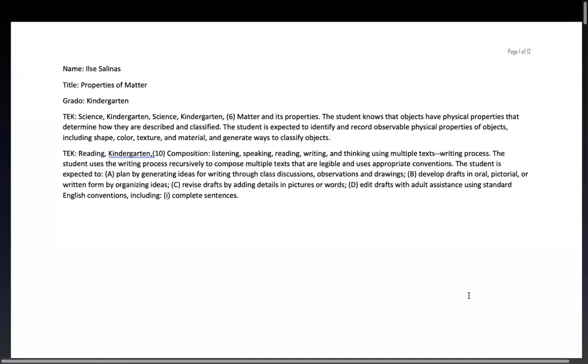My name is Elsie Salinas, and I am the author of The Properties of Matter. This is catered to grade kindergarten, and it covers the topics of science and reading for kindergarten. Specifically for science, it covers matter and its properties.